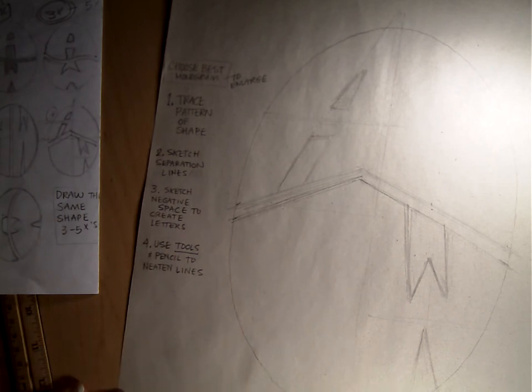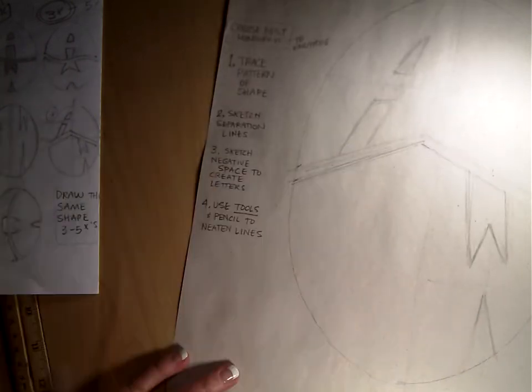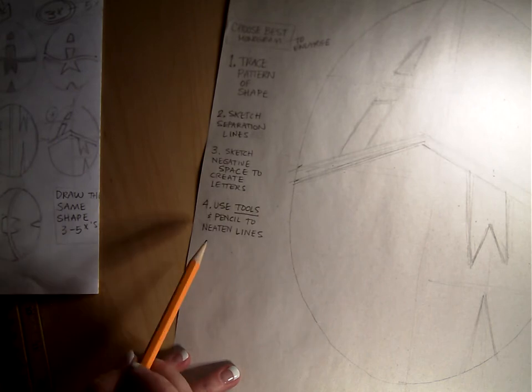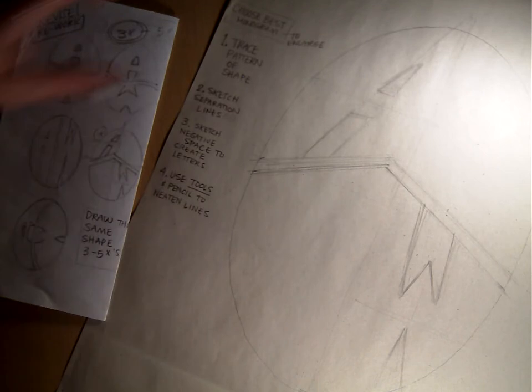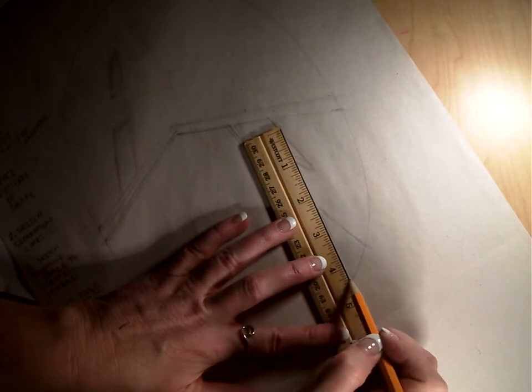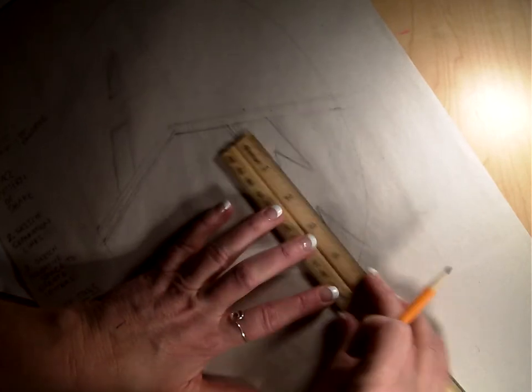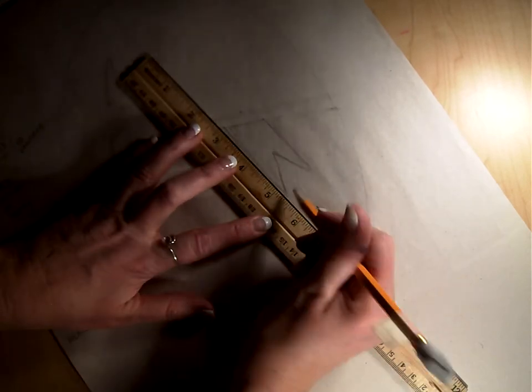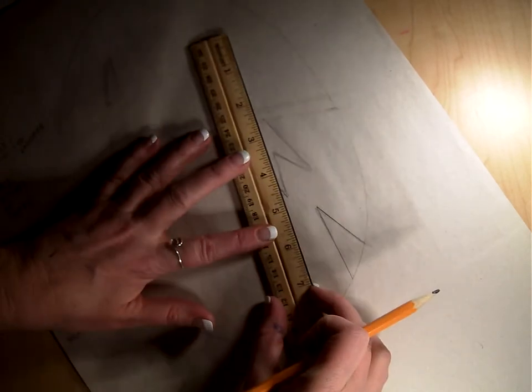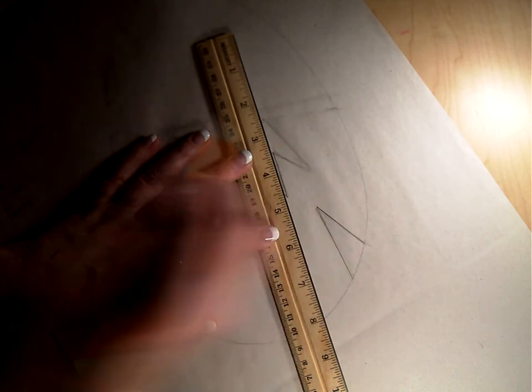The next step, it says use tools and pencil to neaten lines. You're just going to go over and darken these lines. You're going to go over everything that you see here with a straight edge.